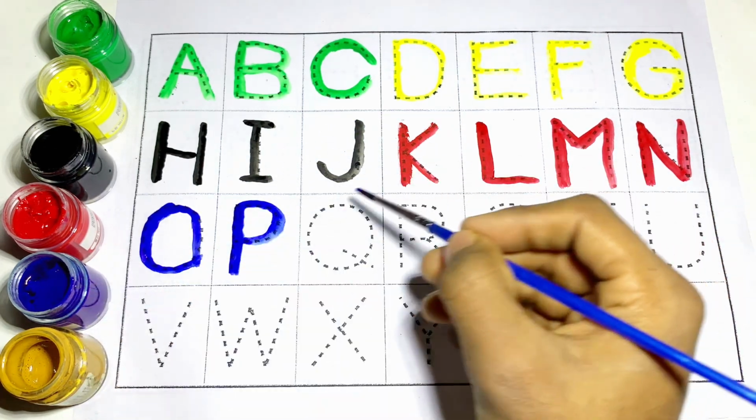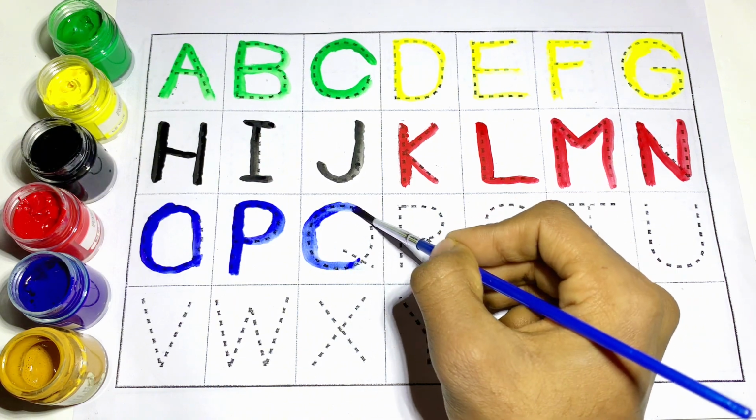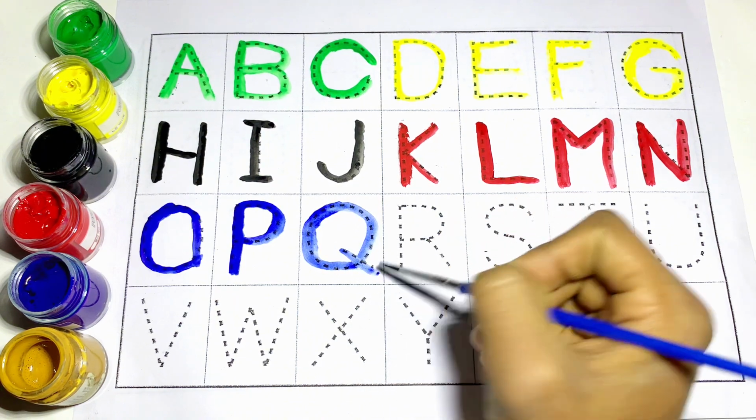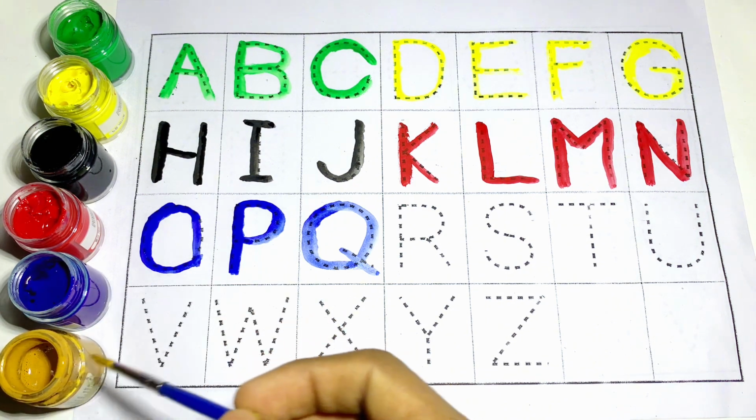Kids, now draw Q. Q is for queen, Q is for quail. Kids, now draw R. R is for rose, R is for rat, and use yellow ochre color.